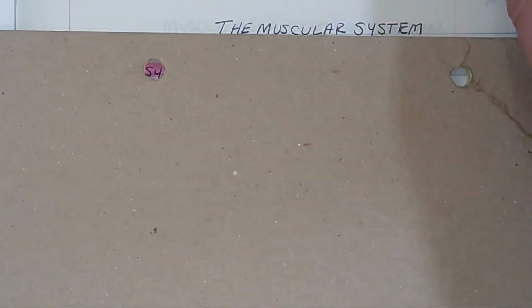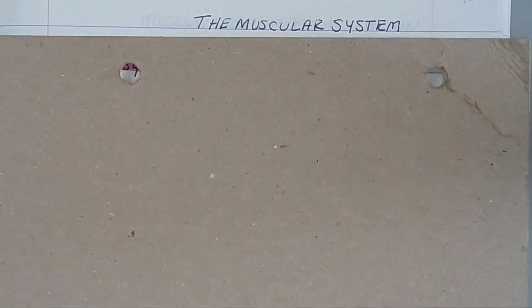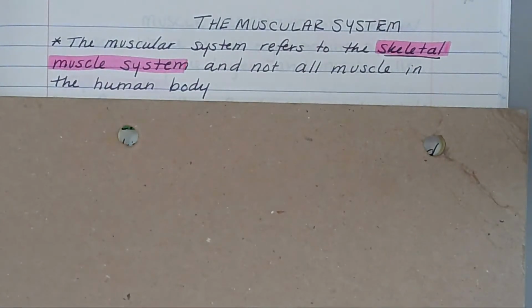Okay, everyone, in this lecture video, what we're going to be doing is introducing the muscular system, or the skeletal muscular system. So the whole focus of this video is just really to talk about the main function of the skeletal muscular system and what it does for us as an organ system. Okay, so the muscular system that we're referring to is the skeletal muscular system, which doesn't encompass all of the muscles inside of the human body.